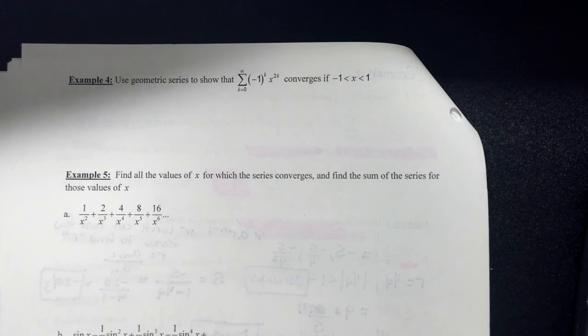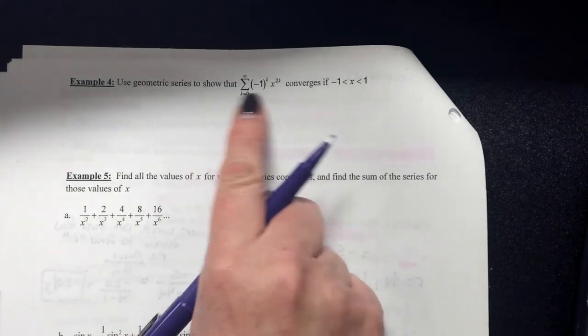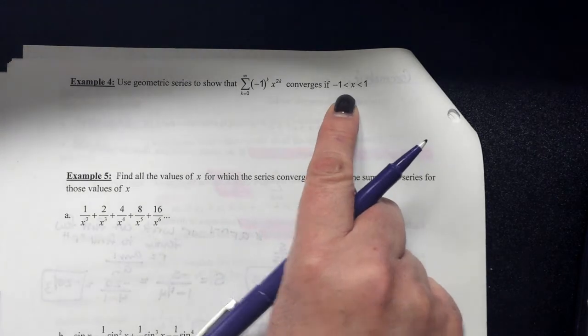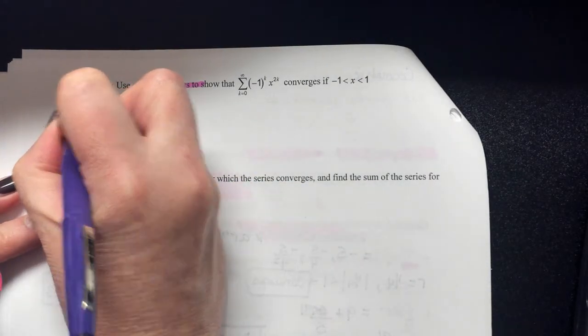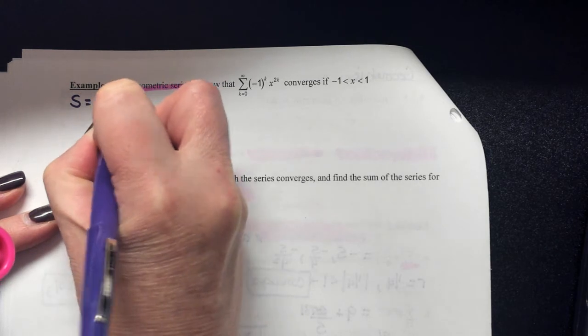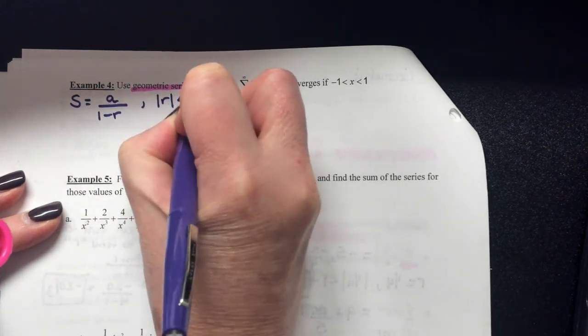Okay, the new series we're going to talk about, jumping ahead of myself. A lot of questions involving geometric series will give you a series involving variables and they'll want to know what it's converging to. So for example, use this geometric series, and again, we want to show that it's converging between -1 and 1. So I'm going to take you through example 4 before we do example 5, because in example 5 it's not telling you what the interval of convergence is going to be. So again, we know it's a geometric series. So I know that the sum of my infinite series is going to be a divided by 1 minus r, as long as the absolute value of my common ratio is less than 1.